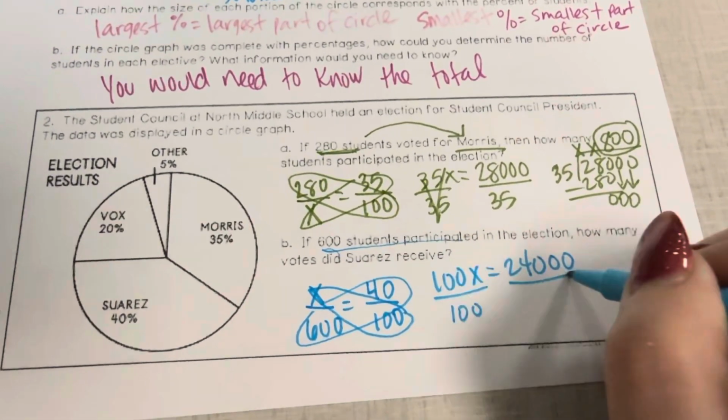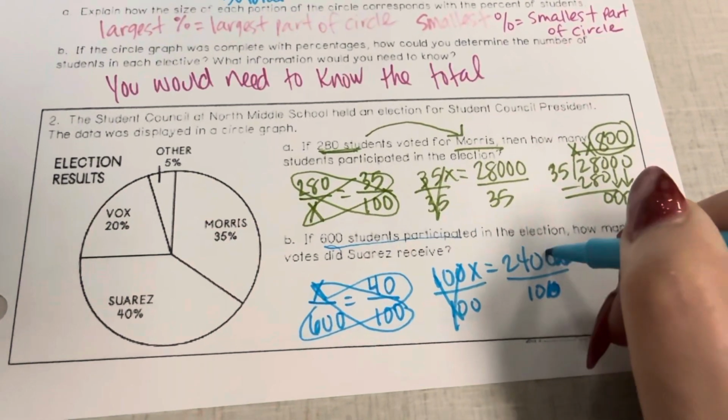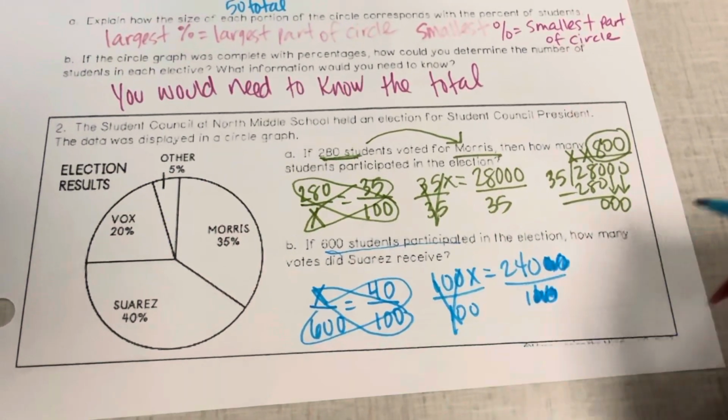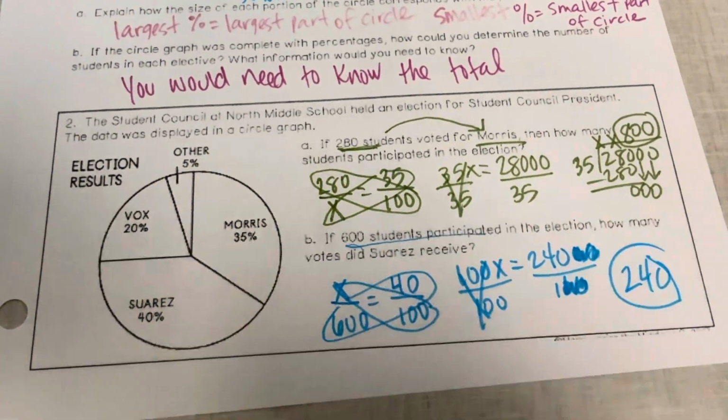Divide by 100. Take out your zeros. And Suarez received 240 votes.